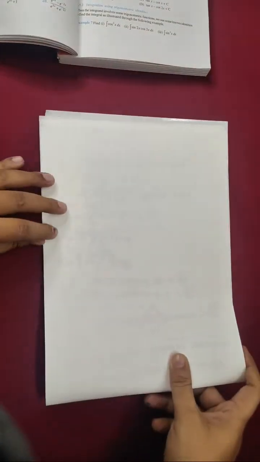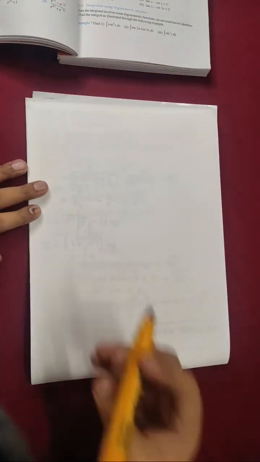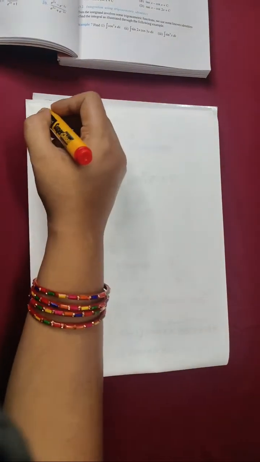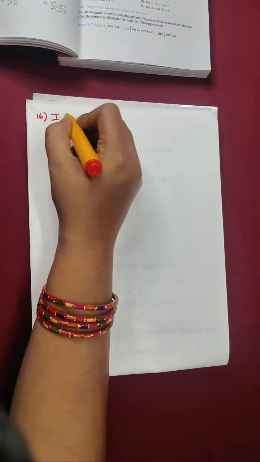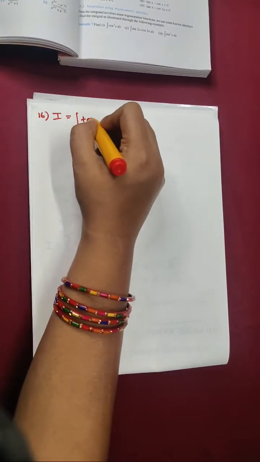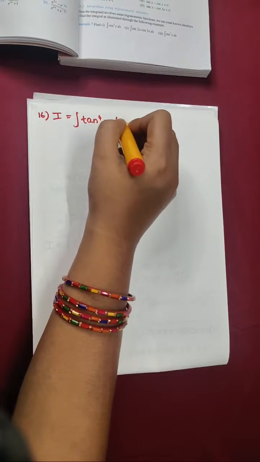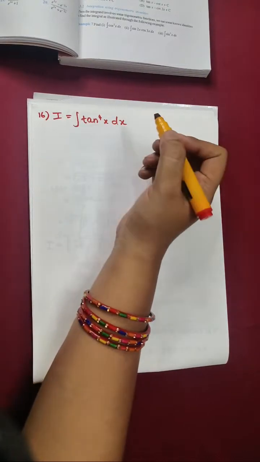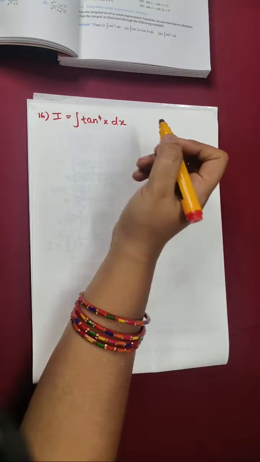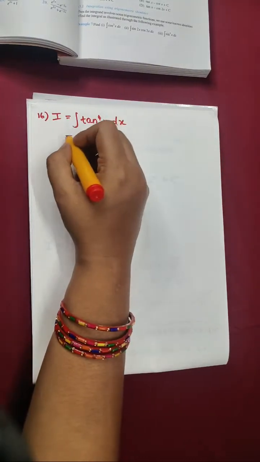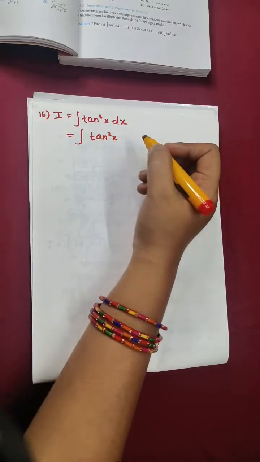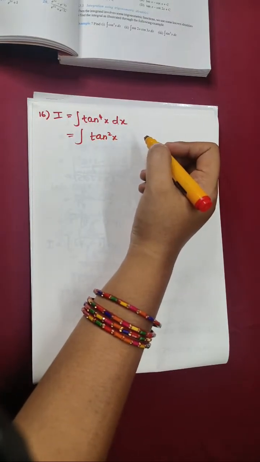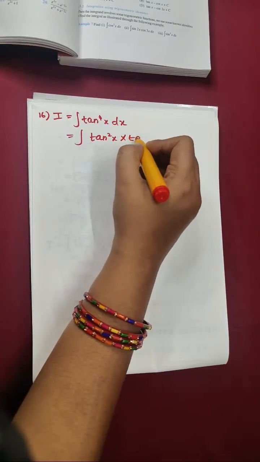Question number 16. Integral of tan power 4x dx. I equal to integral tan power 4x dx. Just as usual, rearrange the terms. I am writing it as tan square x into tan square x, or tan square x the whole square, whatever way.